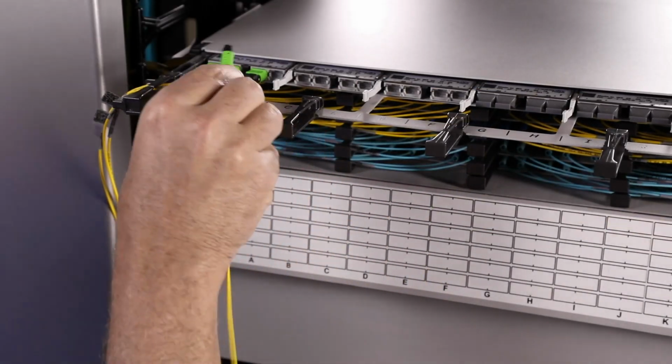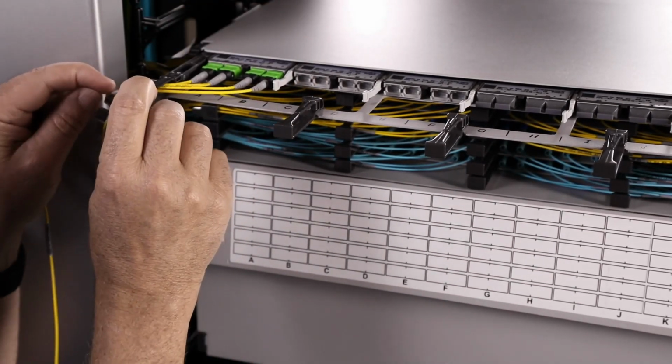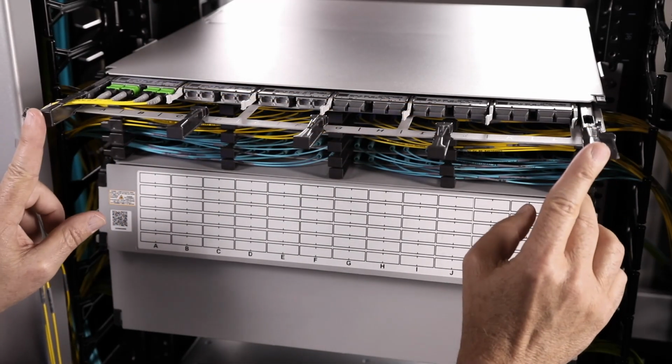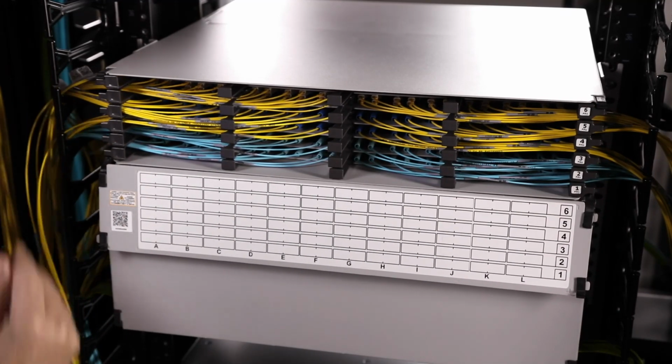Insert the MPO patch cords and/or arrays to the front of adapter pack, and then into the vertical managers on either side. It's that easy. The arrays enable you to fully utilize your trunk cable and support your applications.